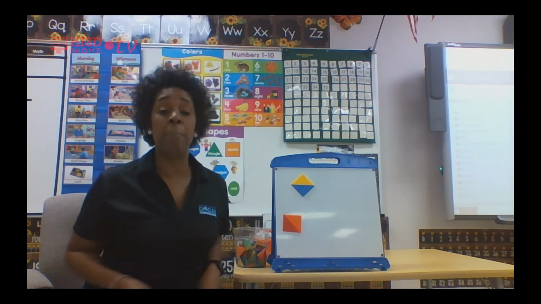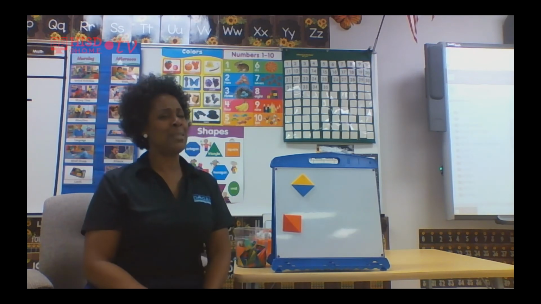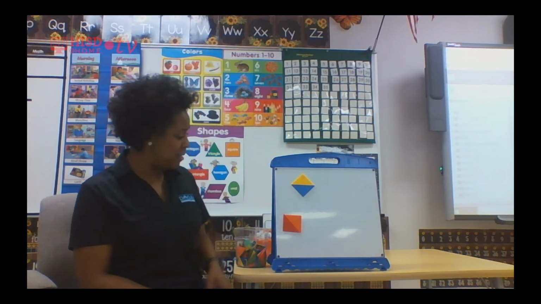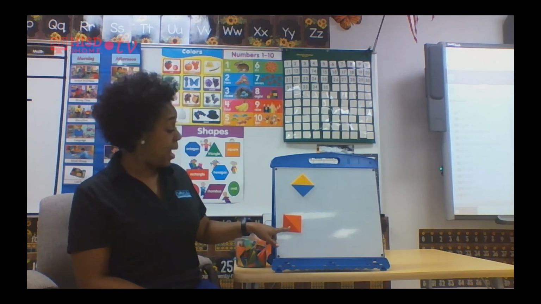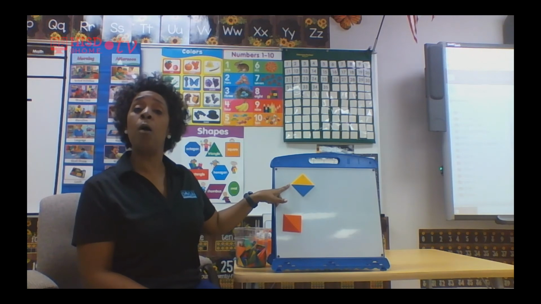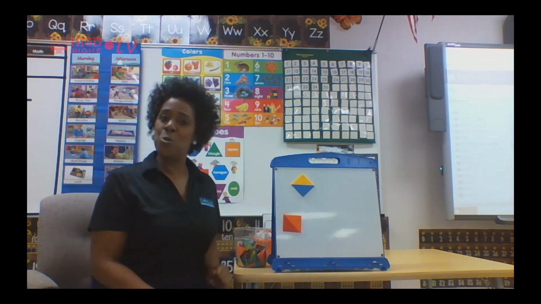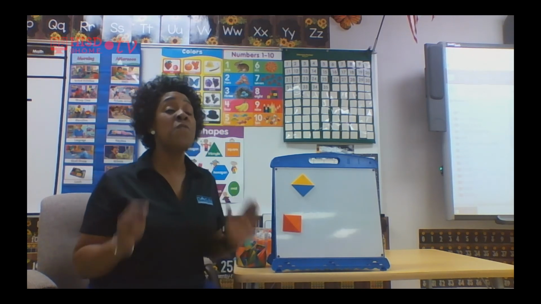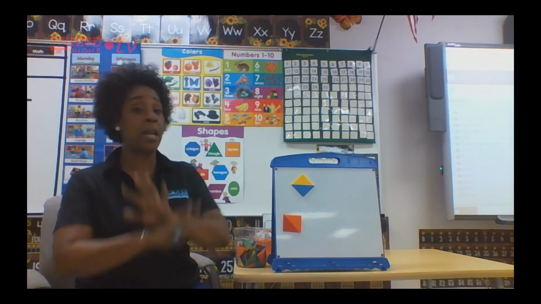Other shapes can make new shapes. Yeah, you can. I made a square, and up here I had a rhombus. Did you know we can do that? It's fun making shapes out of new shapes.